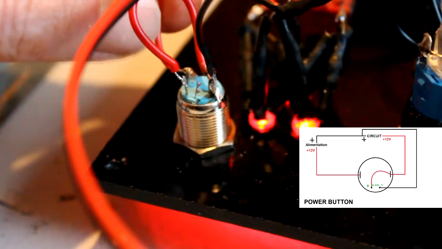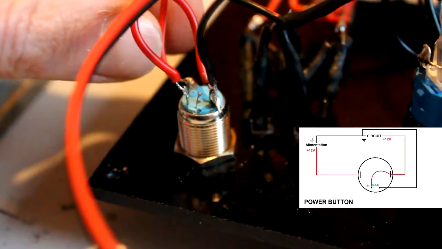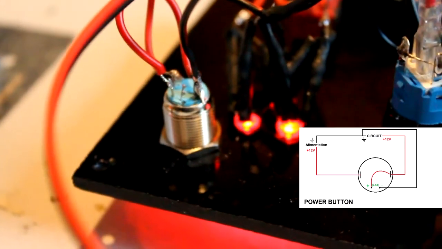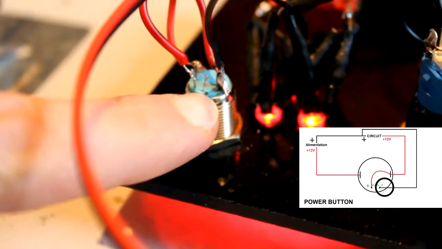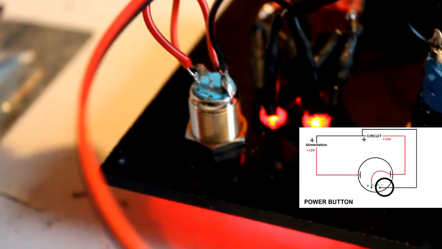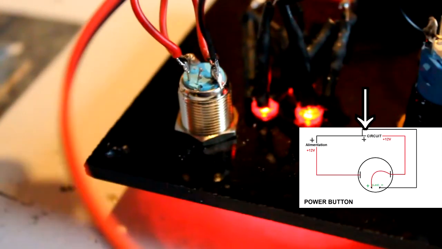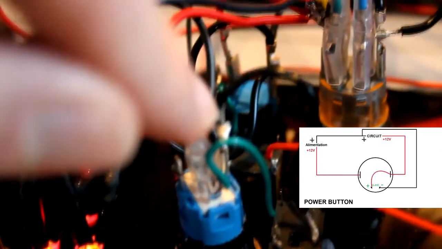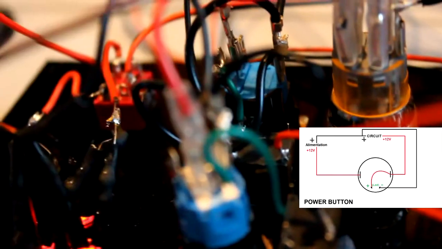I have some bad contacts, the pins are very close. I will put some shrinkable sleeve. This pin is the minus of the integrated LED. I will connect it to a ground, no matter which one, for example here on the parking brake.